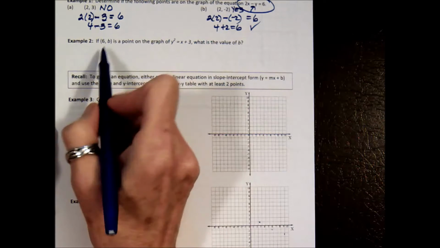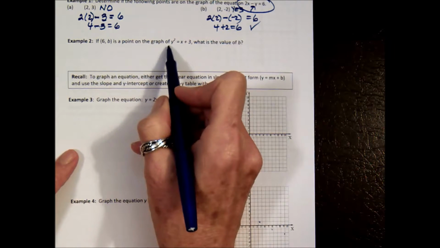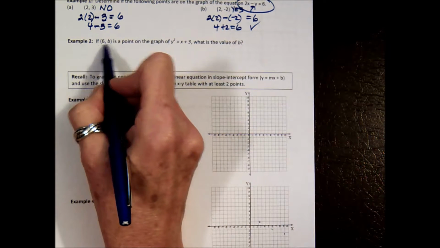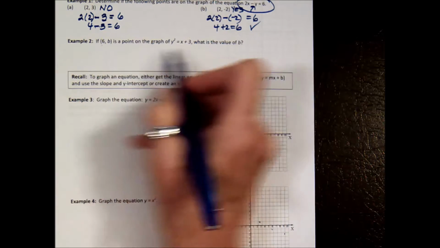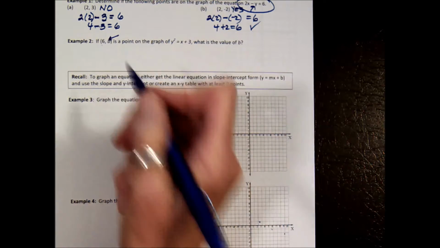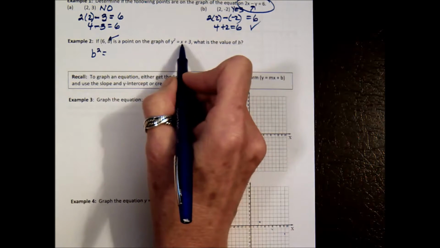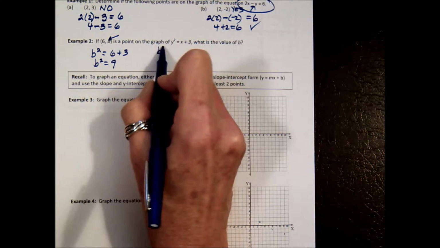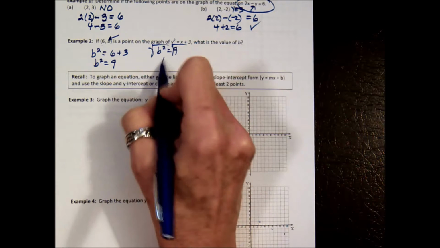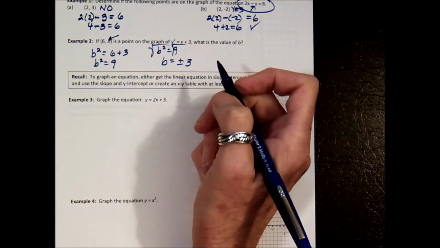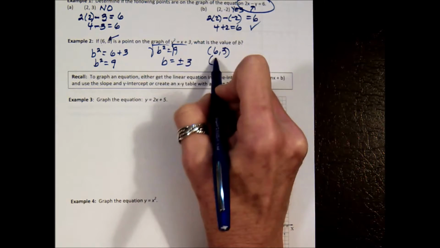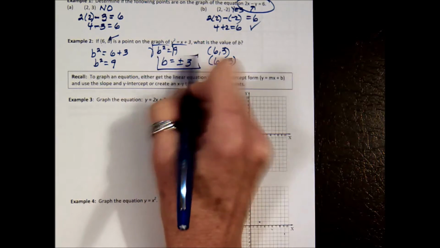Example 2. If 6 comma b is a point on the graph of y squared equals x plus 3, what is the value of b? Well, we know this is the x and this is the y. So if I take out the y and I put in what's in its place, I would have b squared equals x is 6 plus 3, or b squared equals 9. If I now take the square root of both sides, I get b equals plus or minus 3, meaning the point 6, 3 satisfies the equation, and the point 6, negative 3 also satisfies the equation. So you could say it either way.